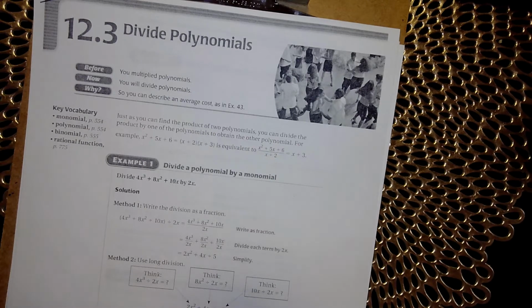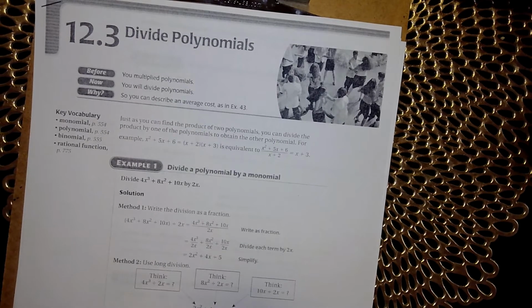Okay, hi guys. We are going to skip 12.2. It was a bunch of graphing. So I've decided to skip that and introduce you in 12.1 to some graphing. So I'm getting to the things that you're really going to kind of have to know.